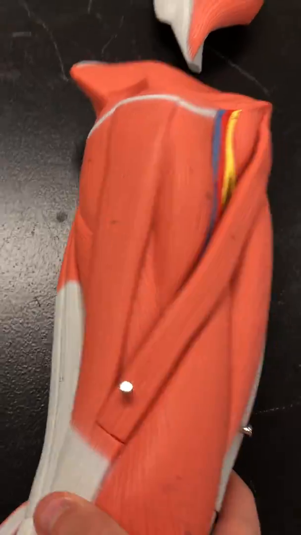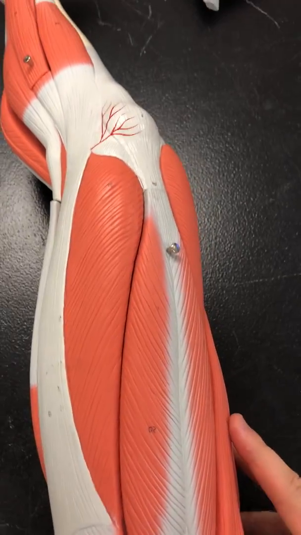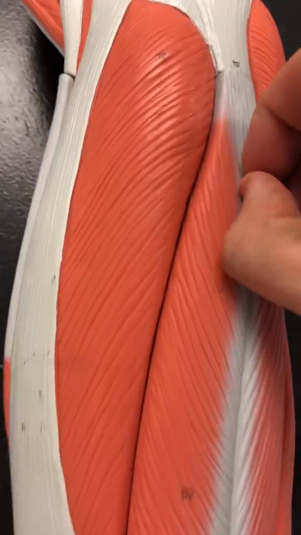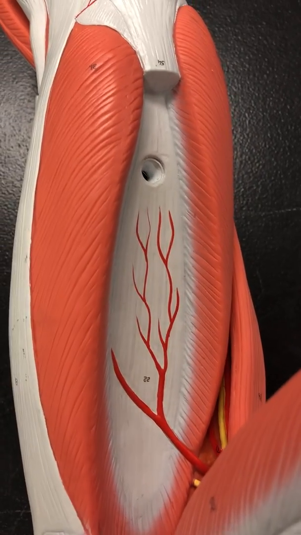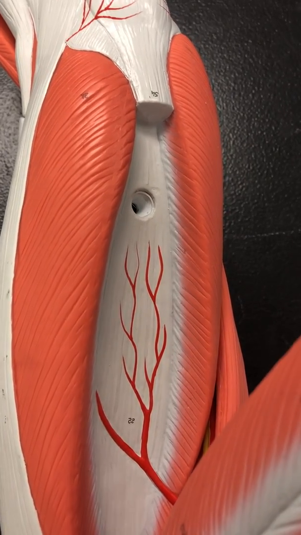So moving over to our quadricep muscles. This model wants to stay still less than the other one did. So we've got our vastus intermedius first. That's going to be, where did we run off to? Number 22. That one's actually buried right here. So your vastus intermedius is going to be your deep muscle here to the front of your quadricep.